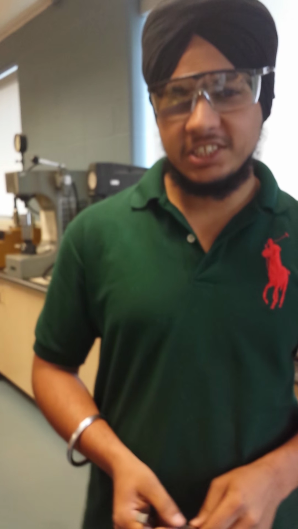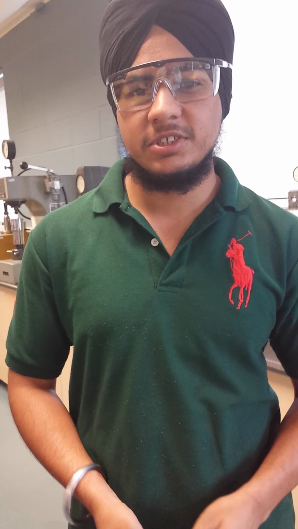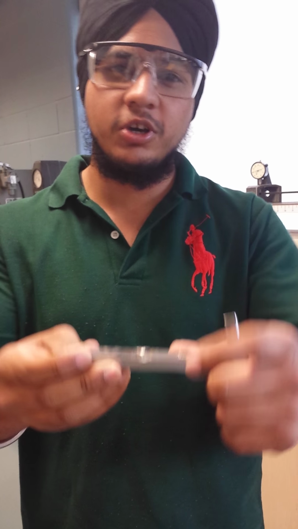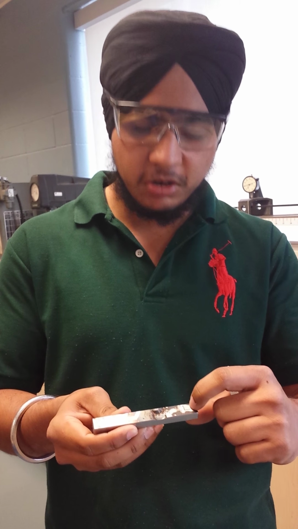Today we are performing the weld testing. Welding. What is welding? Welding is a process in which we join two metal samples with the help of heat and some fillet material. As we can see in this material, we use fillet material to join two samples. This is the high carbon and this is the low carbon steel.